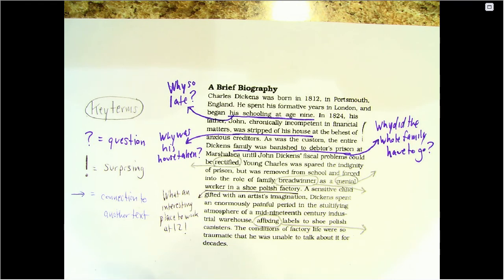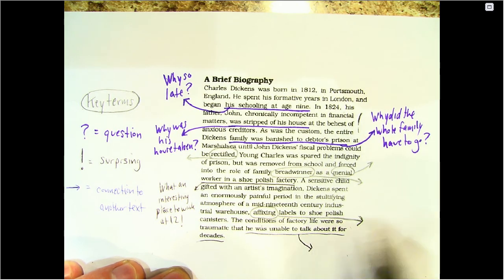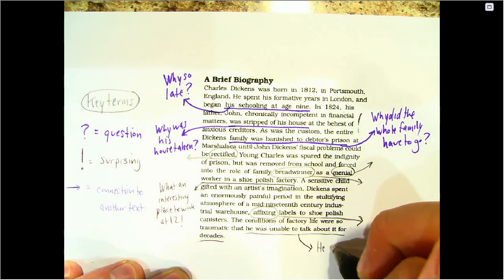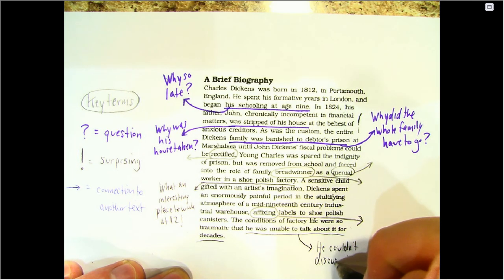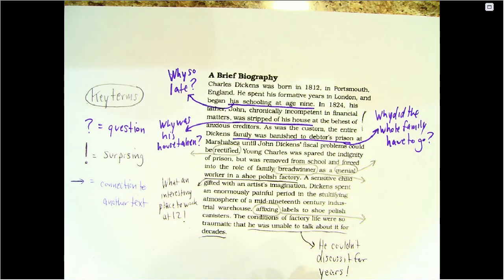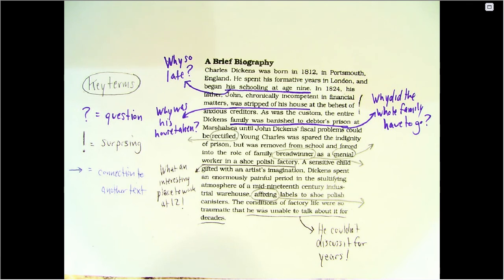Kind of connected to that, I go down to the bottom here and I notice that he was unable to talk about it for decades. And so I draw an arrow and I'm like, he couldn't discuss it for years. That is really shocking. That must have been horrible that he couldn't talk about it for so long, based on how he experienced the work in that factory.